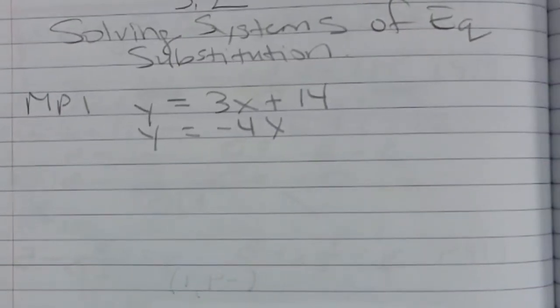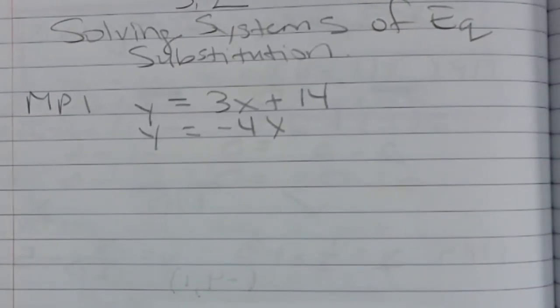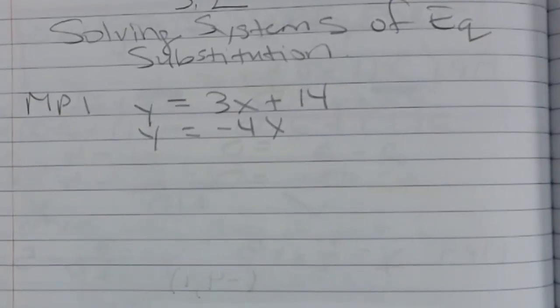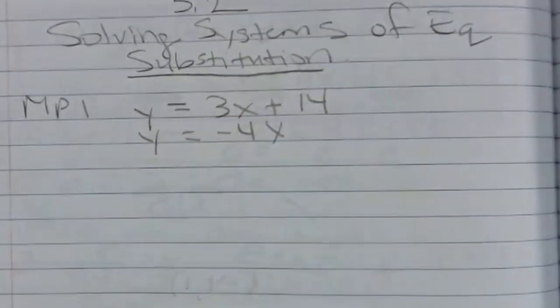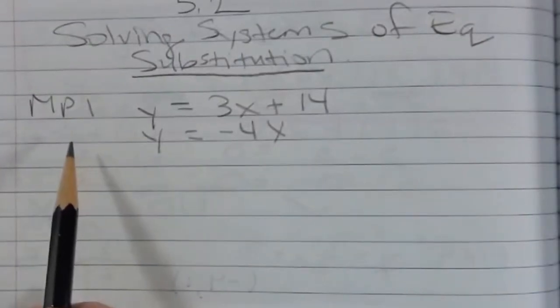Okay, so we're going to start section 5.2, solving systems of equations using substitution. Yesterday we learned how to solve systems of equations by plugging it in and by graphing it. This is a third way, which is called substitution. Alright, so I'm going to do monitoring progress 1.